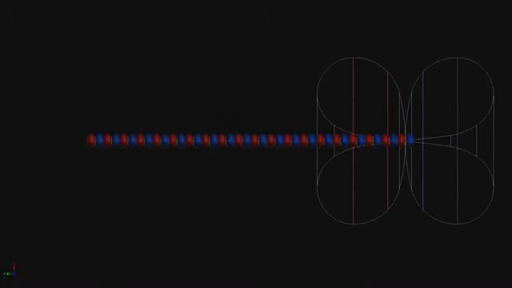Let's add some photons and fields so that we have a row of photons and fields. Here we have one set of extended electromagnetic fields, and then two sets of extended electromagnetic fields.